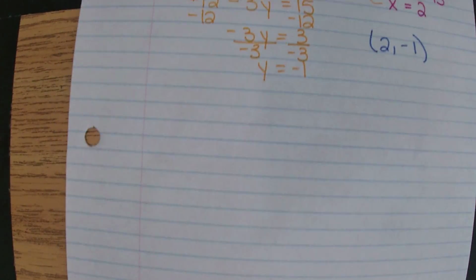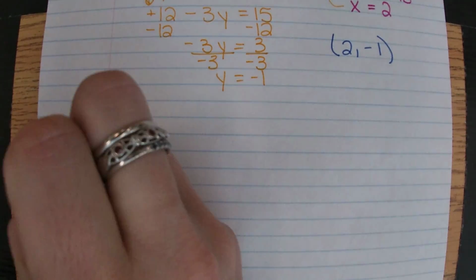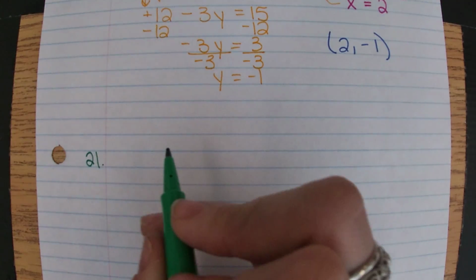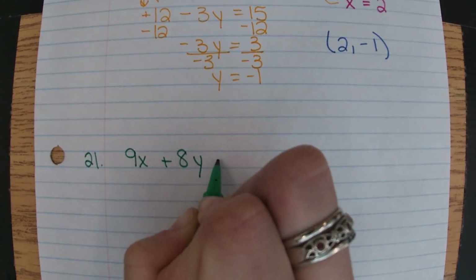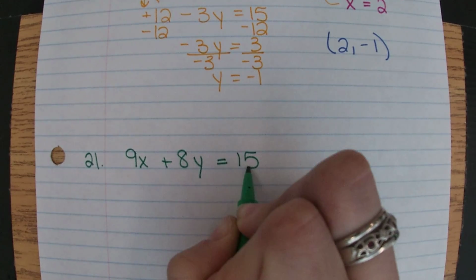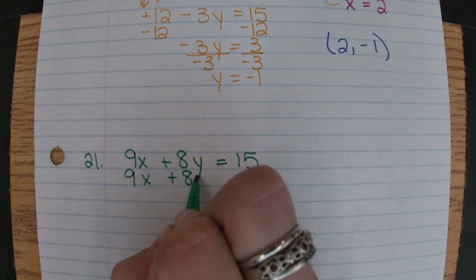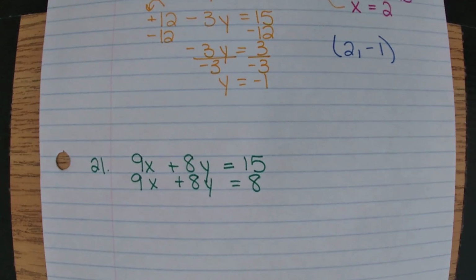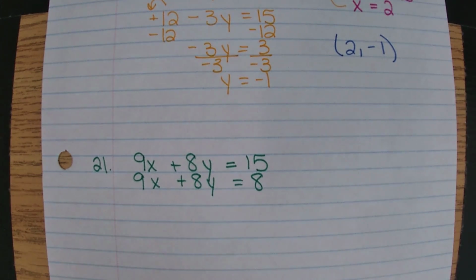Okay, then finally, let's take a look at number 21. 21 says 9x plus 8y equals 15, and 9x plus 8y equals 8. Now, when we look at this one, we do already see matching coefficients. In fact, we see matching coefficients in both of them.